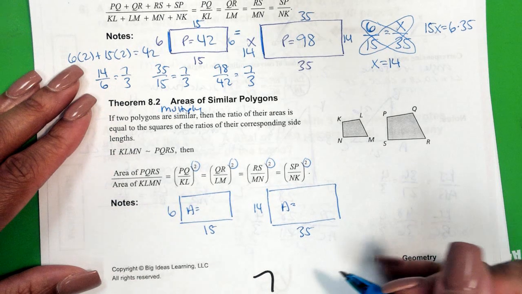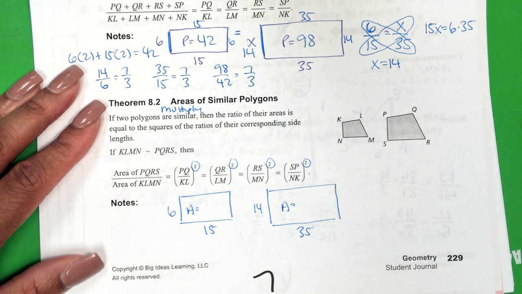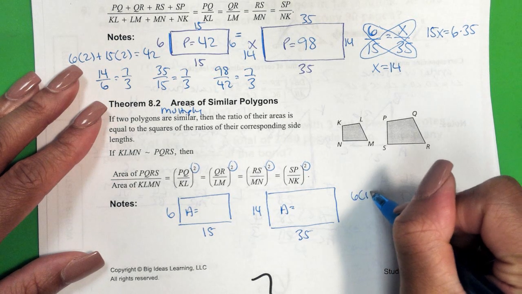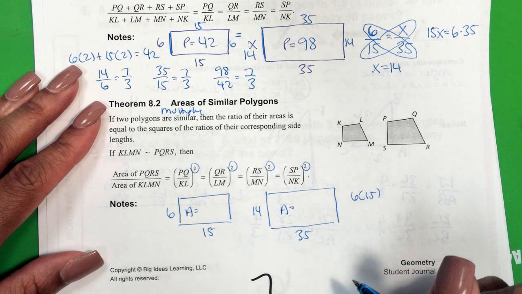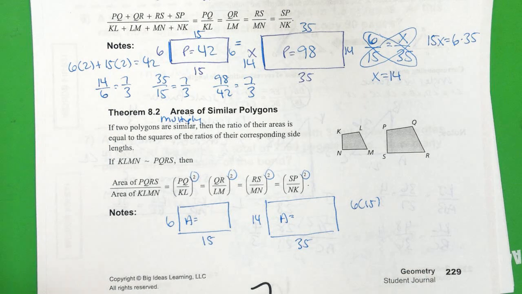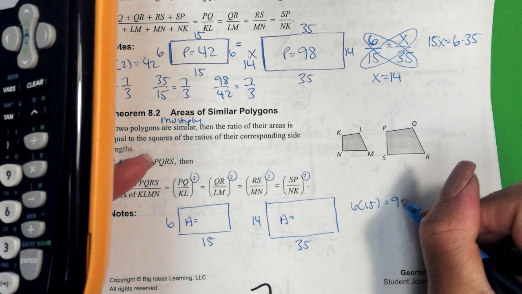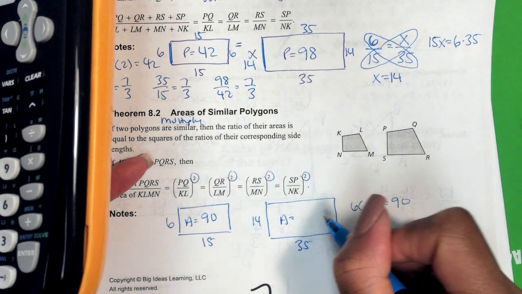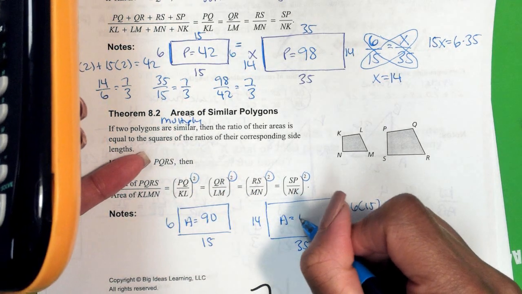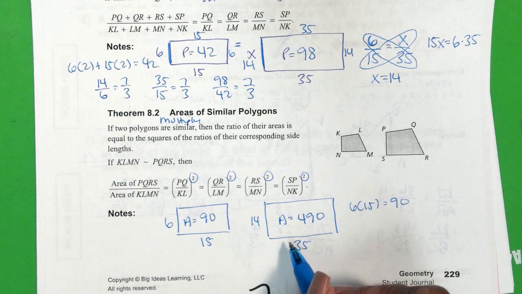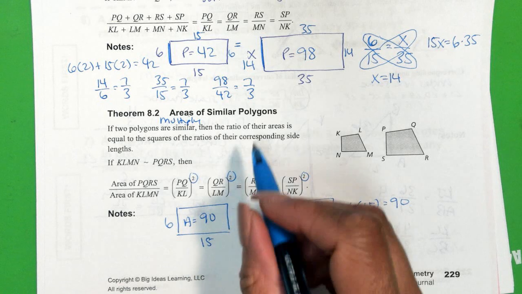Make sure you multiply. So I have 6 times 15. 6 times 15 is 90. And then 14 times 35 is 490. And so now we already know that the scale factors for these two was 7/3.